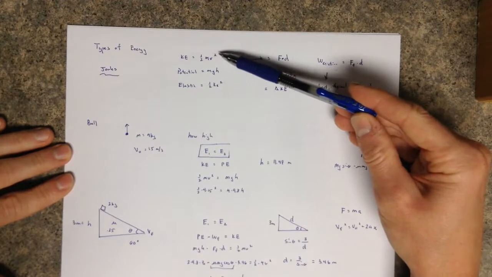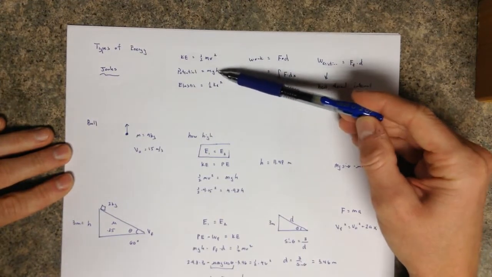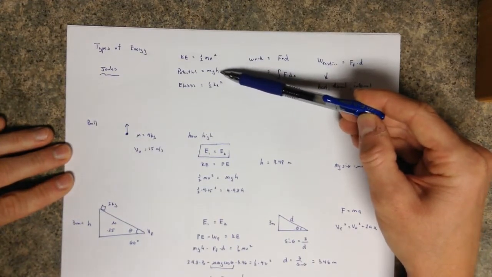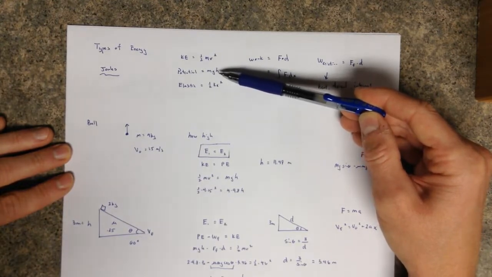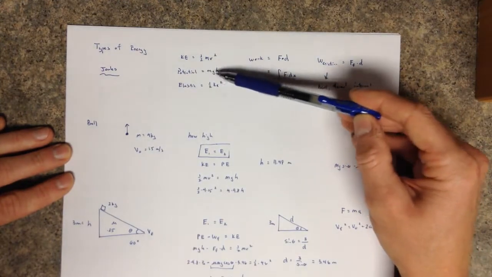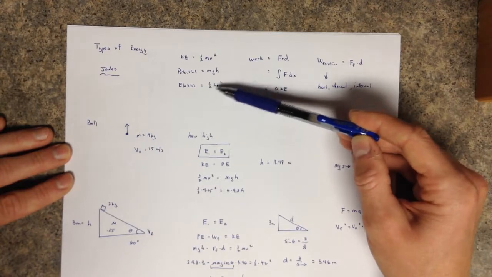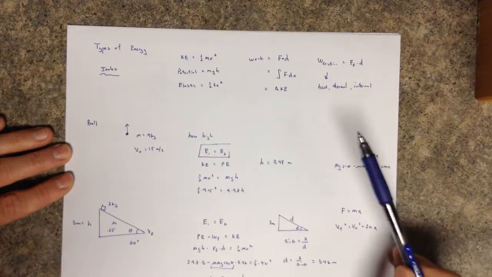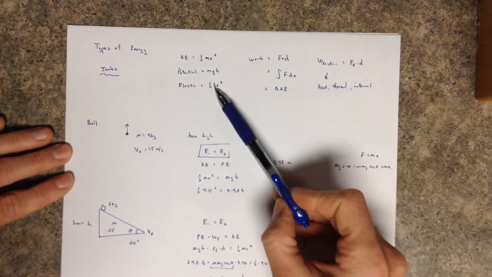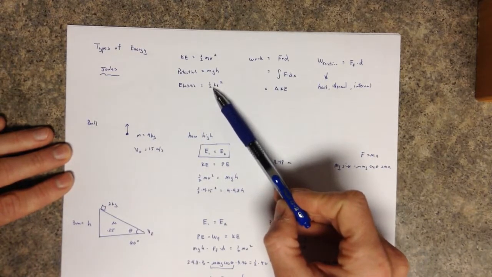We had kinetic energy, which is always positive. We have potential energy. Now, we didn't do any examples where potential energy ends up being negative, but if we put a reference point somewhere higher than the final position, you would end up having a negative potential energy. Elastic is always positive because you're squaring the x. X represents the displacement, either compression or stretch. K is the spring constant, which is like the stiffness of the spring.